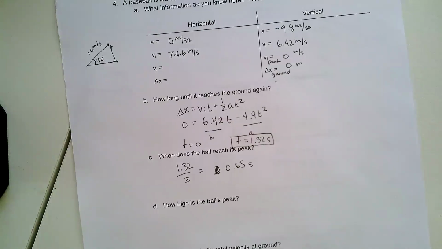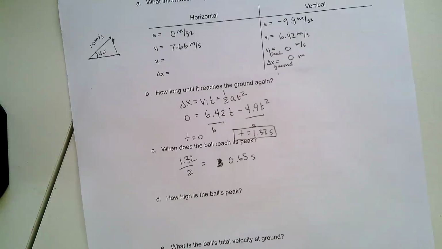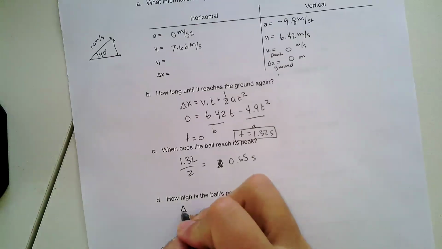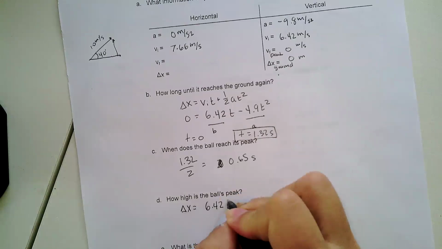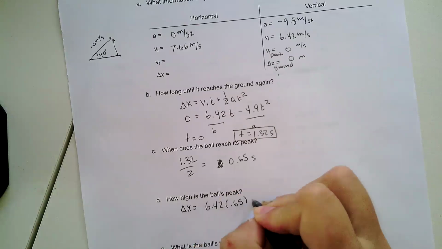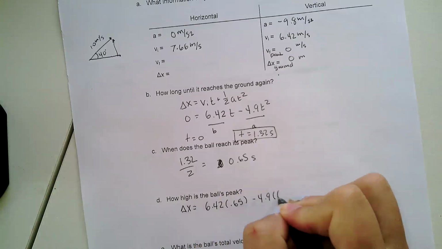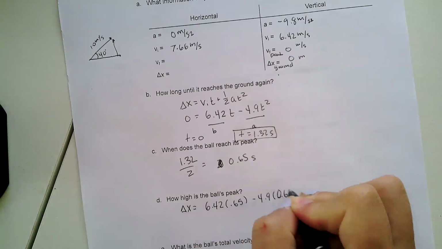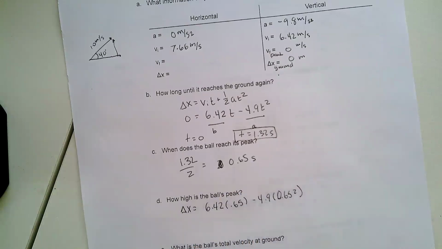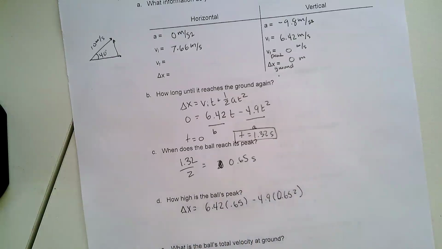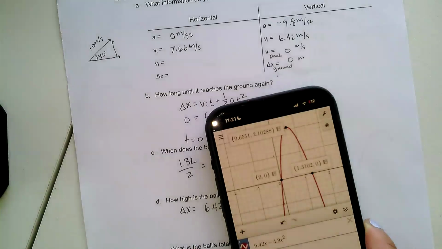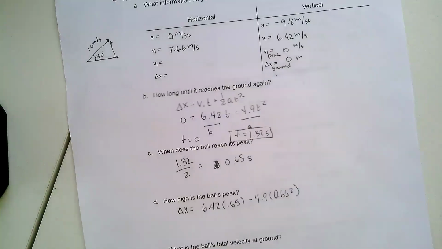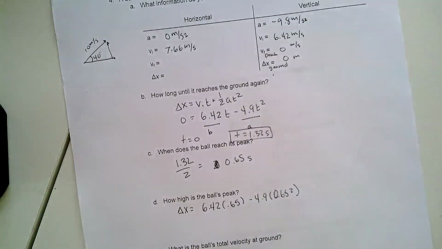How high is the ball's peak? Again, we can plug this in with some vertical information and get our answer, 2.1, the y coordinate of that peak.